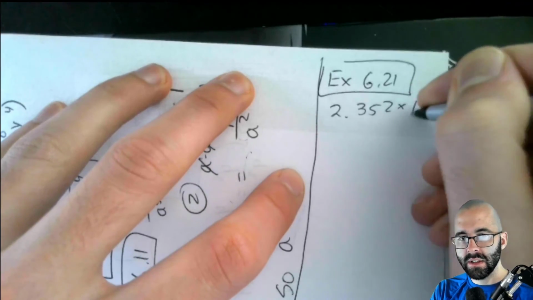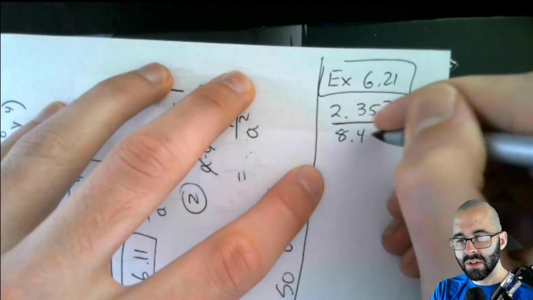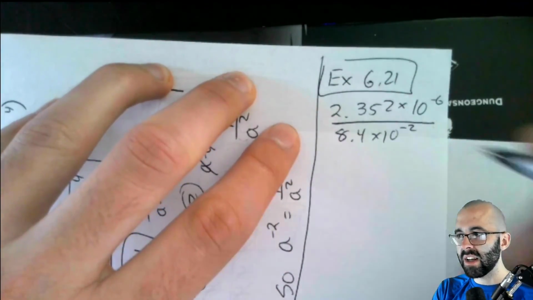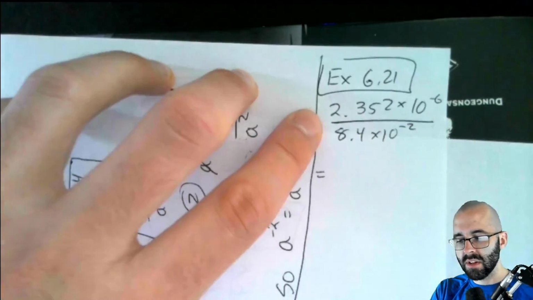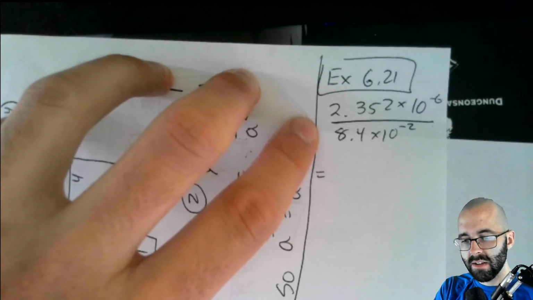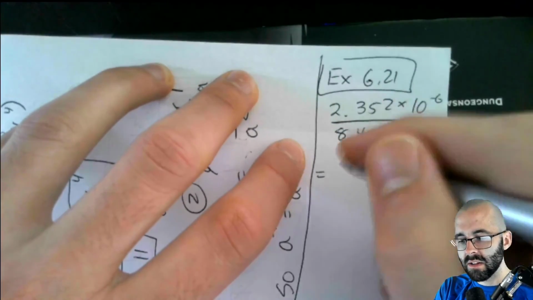Example 6.21. 2.352 times 10 to the negative 6 divided by 8.4 times 10 to the negative 2. So we start by dividing the A values. So 2.352 divided by 8.4 is going to be 0.28.